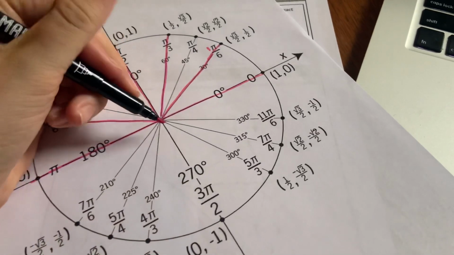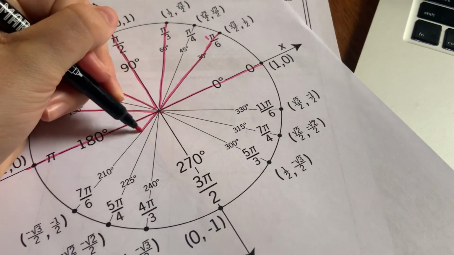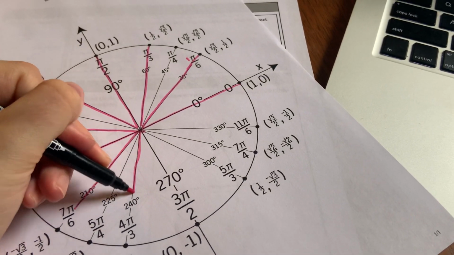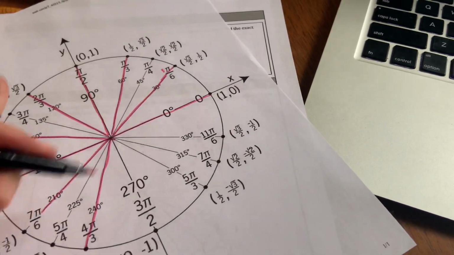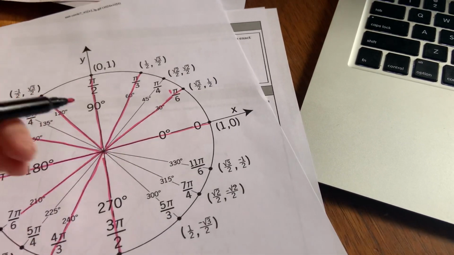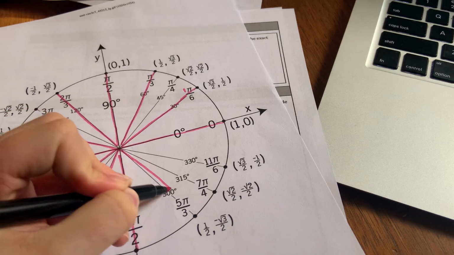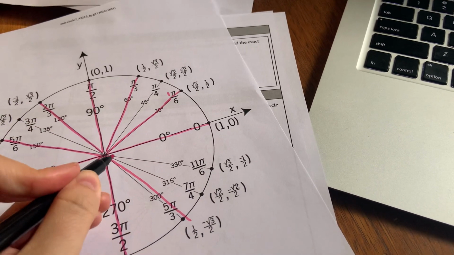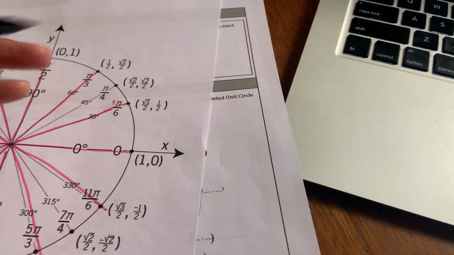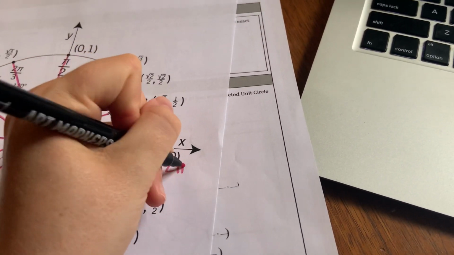Then I can continue this down. This becomes 7 pi over 6. This becomes 8 pi over 6, which simplifies down here. This becomes 9 pi over 6, which simplifies to 3 pi over 2. This becomes 10 pi over 6, which simplifies to 5 pi over 3. This becomes 11 pi over 6, and this becomes 12 pi over 6, which is also the same thing as 2 pi, right?